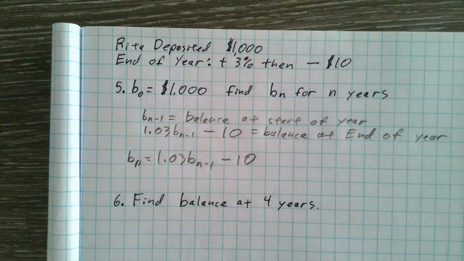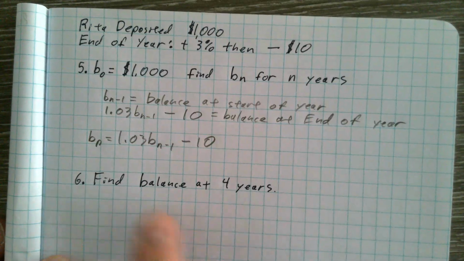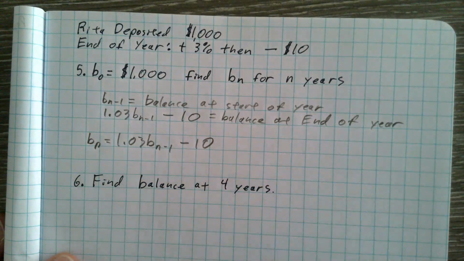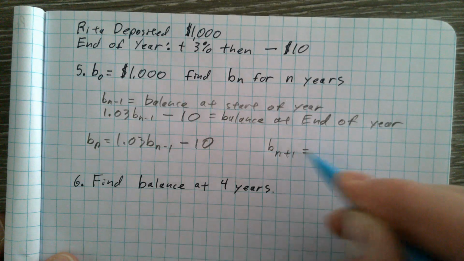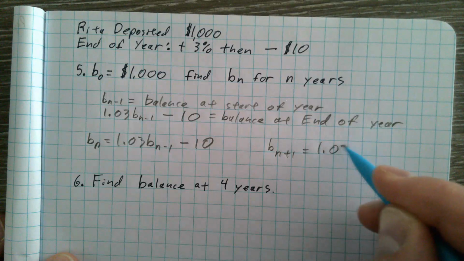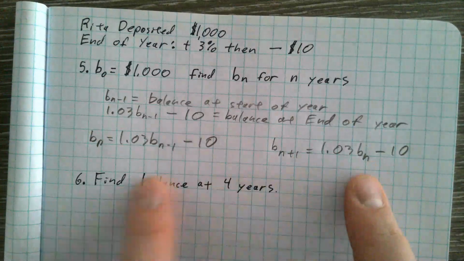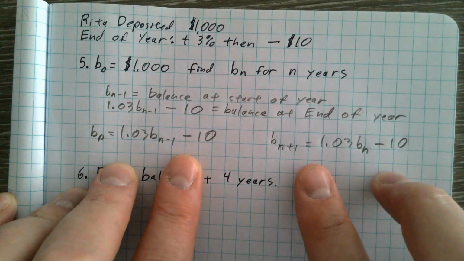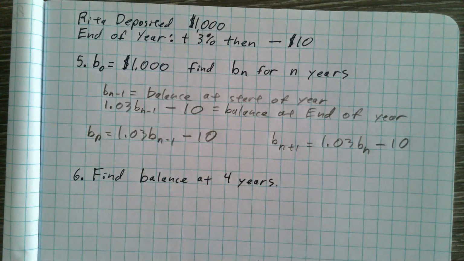Okay? It is entirely possible that if you wrote it differently, you might have gotten B_{n+1} equals 1.03 times B_n minus 10. Okay? These will give you the exact same values if you define your starting place clearly.